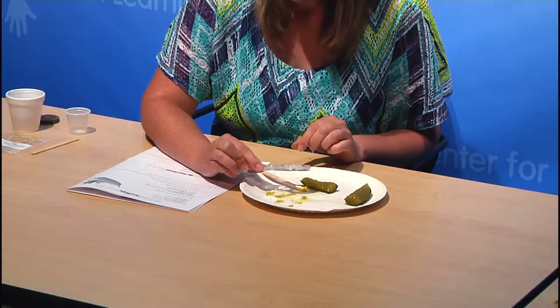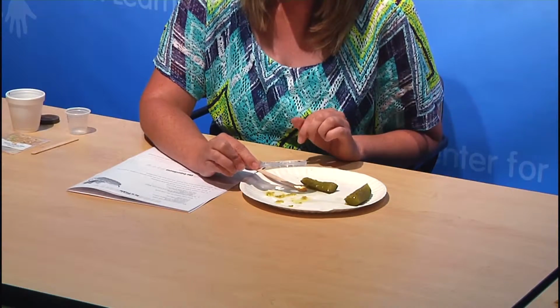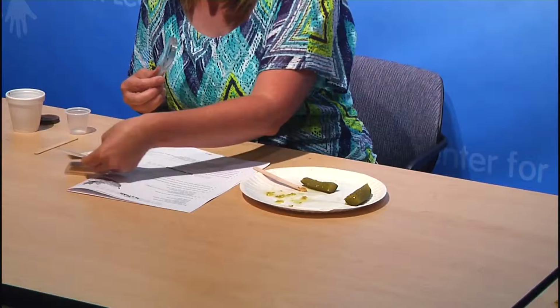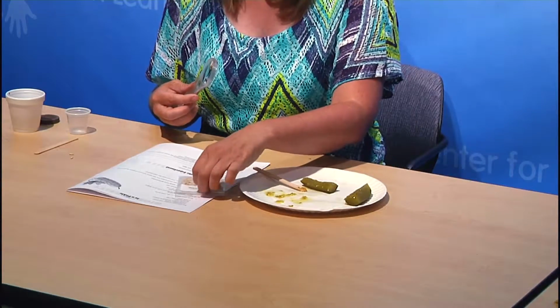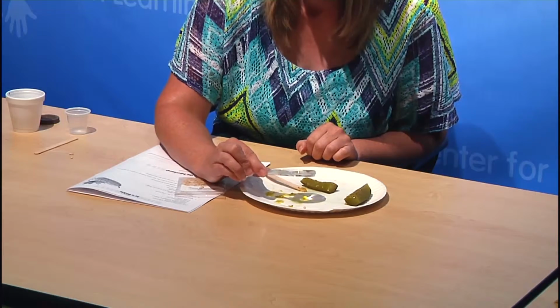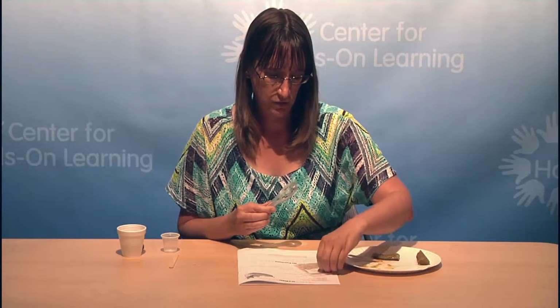So the first thing we want our students to observe is what those pickle seeds look like under the hand lens. Next, we're going to give them some cucumber seeds, and we'd like them to look at the cucumber seeds with the pickle seeds to notice the difference. The differences in color, they can feel them, see that there are differences in texture, and we want them to make observations on those.